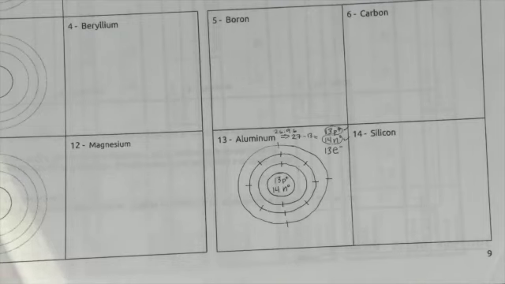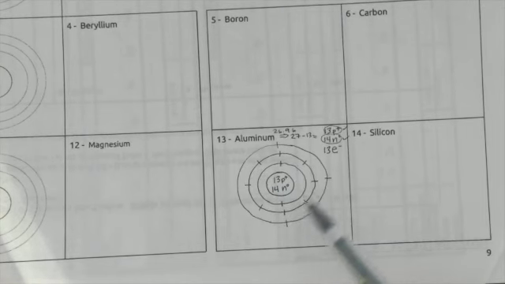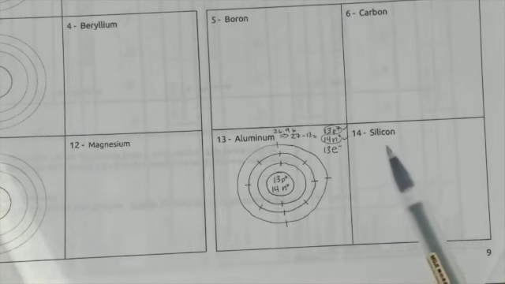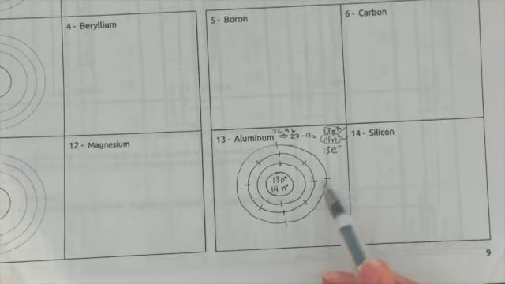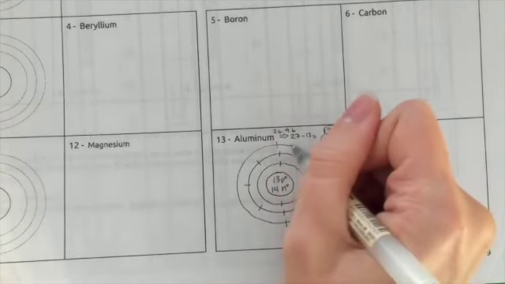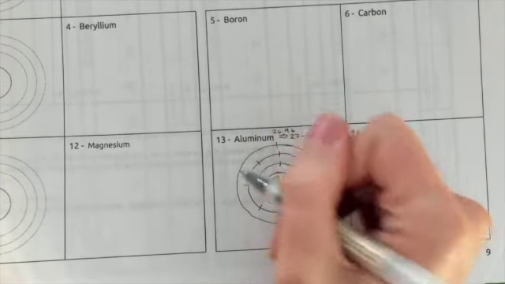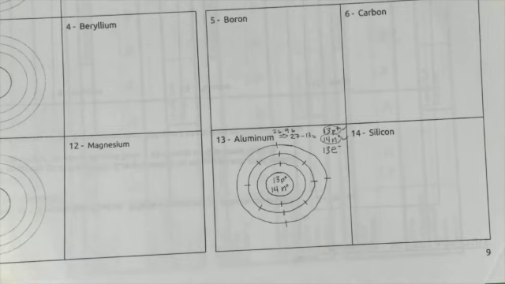Now, one thing I want to point out, you will notice I drew my electrons as lines. You don't have to do that. I find that easier to see, though, than drawing little dots. So you could also draw them as dots if you prefer. I prefer to draw them as lines because I can more clearly see which energy level they are in as they cross that line, right? And they're just easier for me to see than dots.